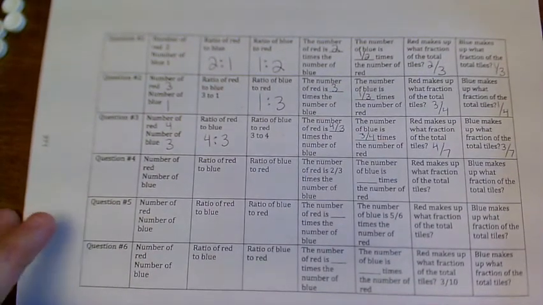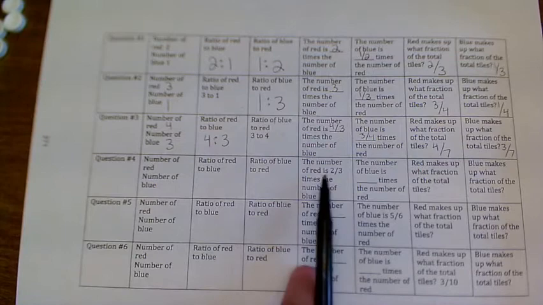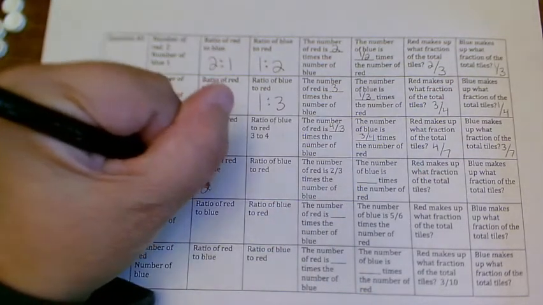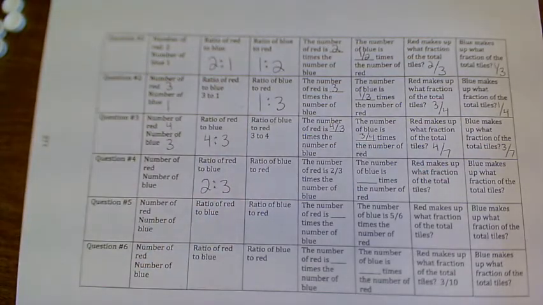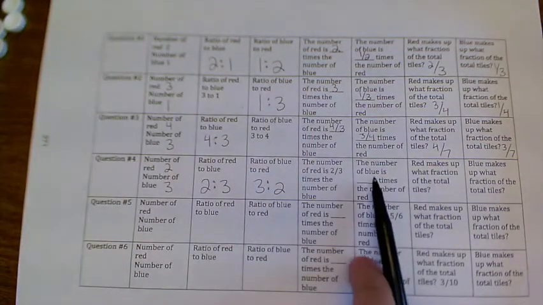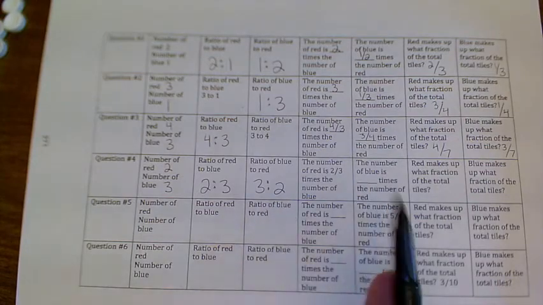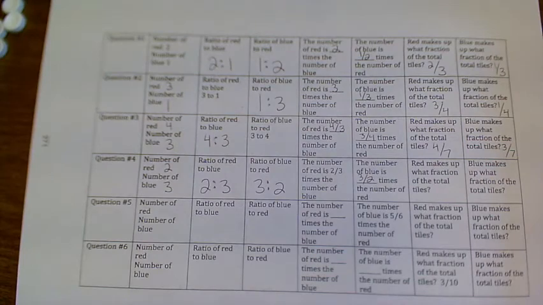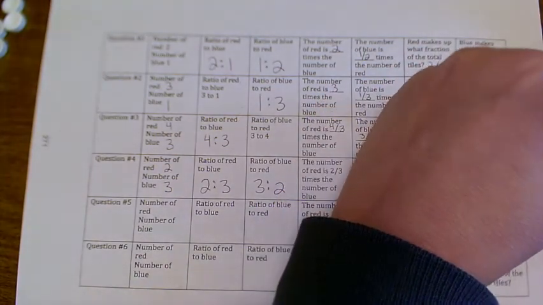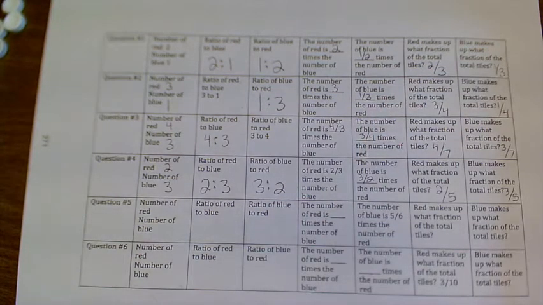Okay, for question 4, red is 2/3 the size of blue. So that means for every 2 red, we have 3 blue. So 2 red for 3 blue. Blue to red, flip it around, 3 blues for every 2 red, which means blue is 3/2 the size of the red. And our fractions, red is 2 of 5 tiles, and blue is 3 of 5 tiles. So 2/5 and 3/5.